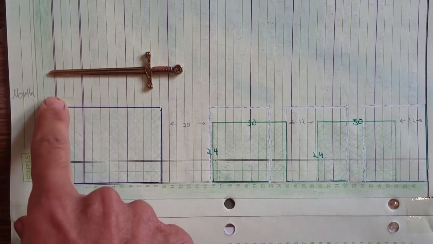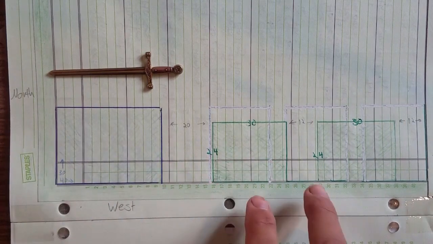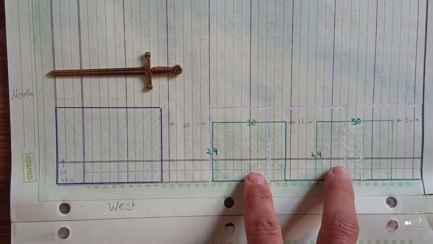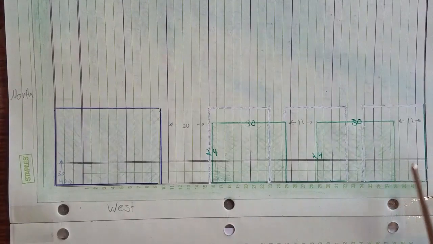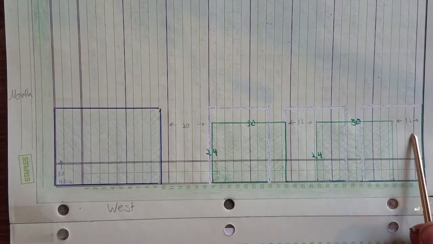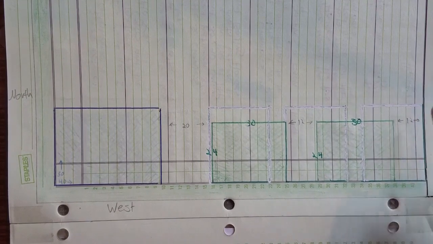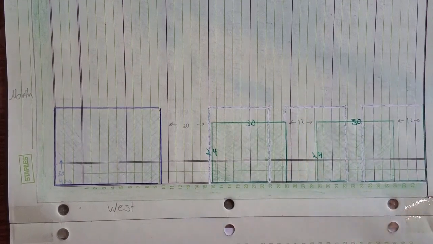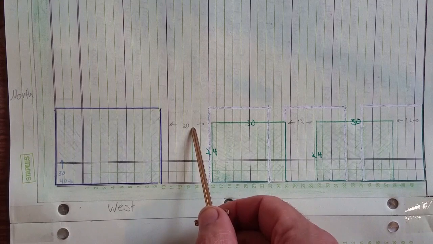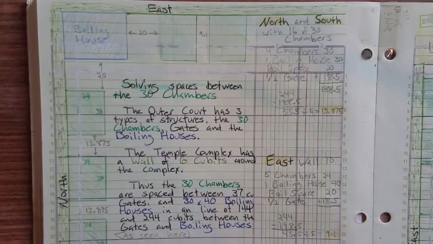And it is 30 cubits by 40 cubits. And here you can see we have 2 of the 30 chambers. And you can see here we have a spacing between the chamber and the inner court. This is the inner court here of 12 cubits. And again, we have a repeat of the 20 cubits around the boiling house.